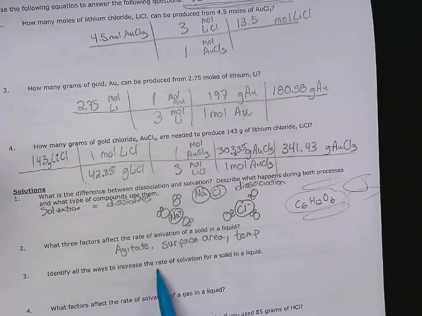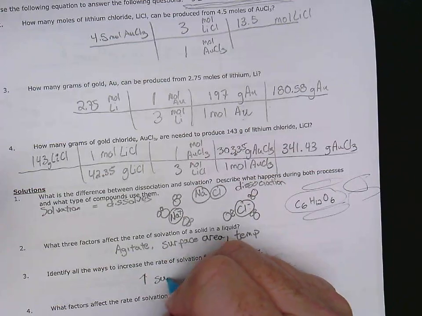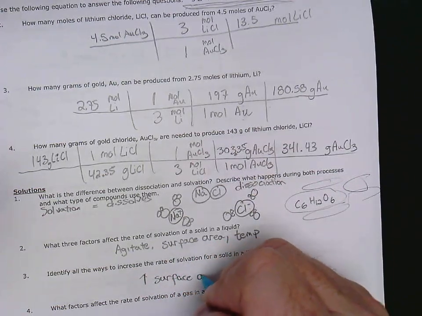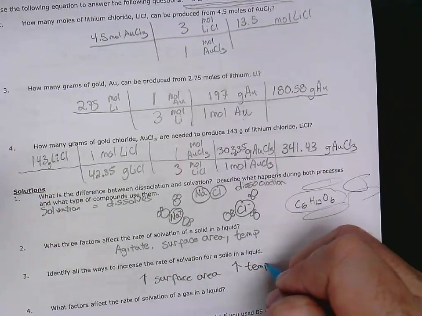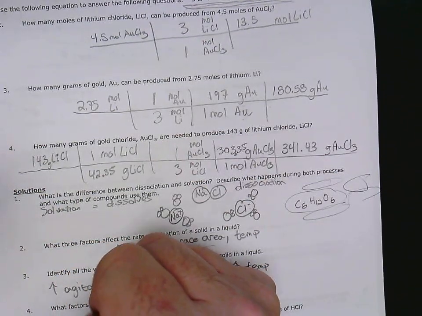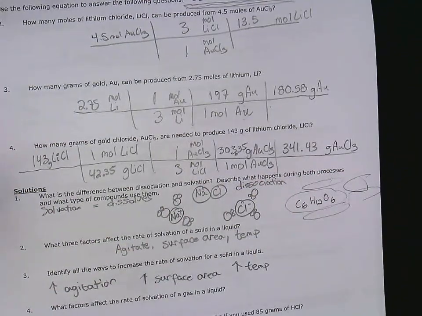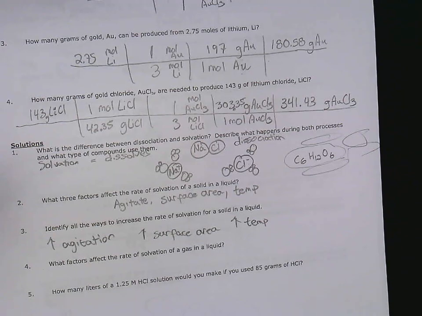Identify all the ways that I can increase the rate of solvation for a solid in a liquid. Well, I can agitate, I can increase surface area, I can increase temp, I can increase agitation. All of those things, I guess it's looking for that you are increasing all of those things to increase the rate, as opposed to just factors that affect the rate.